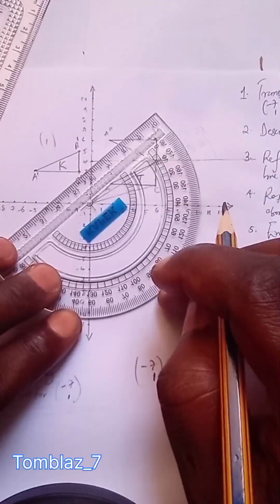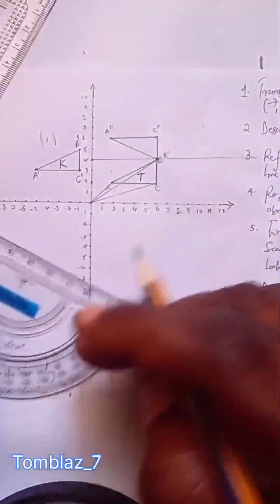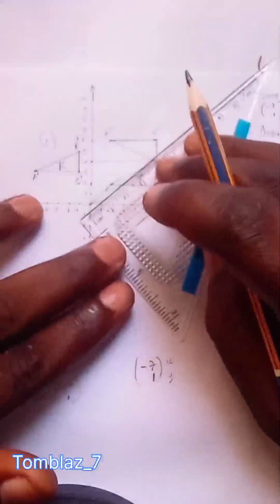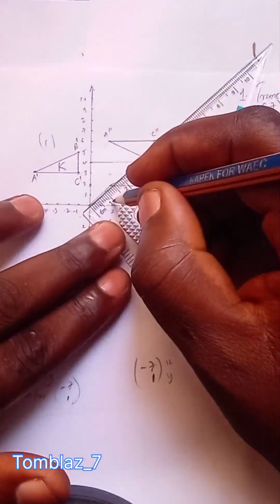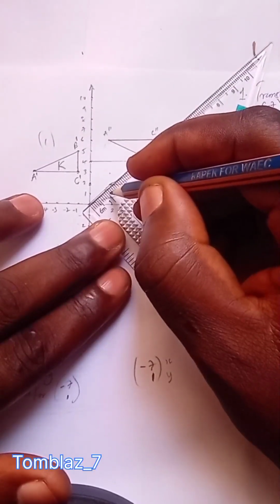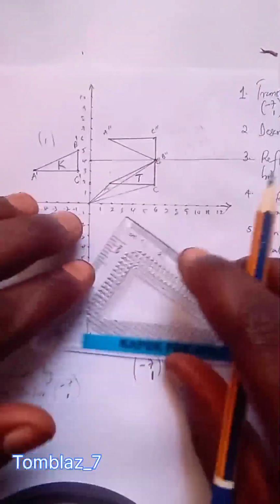Since 90 falls here, I'll indicate my point there, and then I'm going to measure this distance from this portion to this portion. So what's the distance? Let's see, using my ruler. So here I'm having 1 centimeter, 0.1, 0.2, 0.3, 0.4, 1.4.